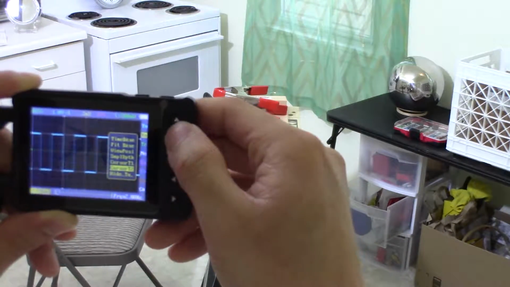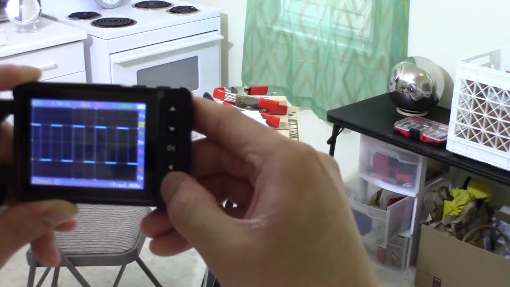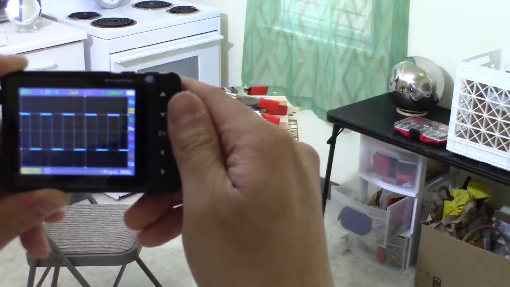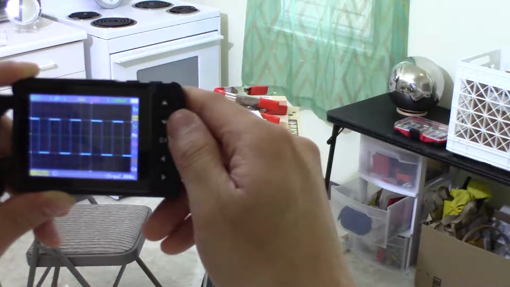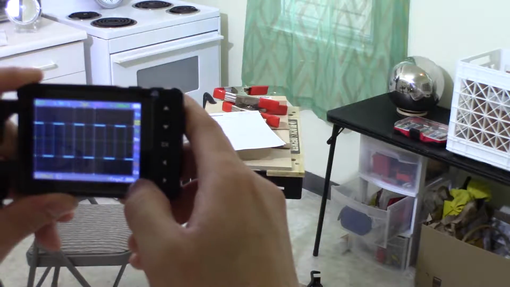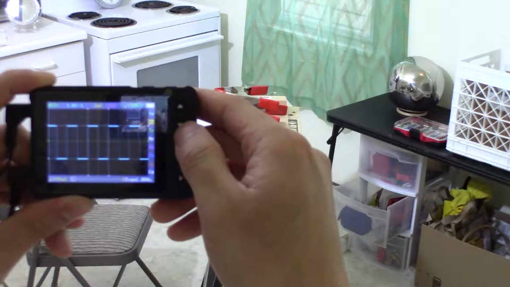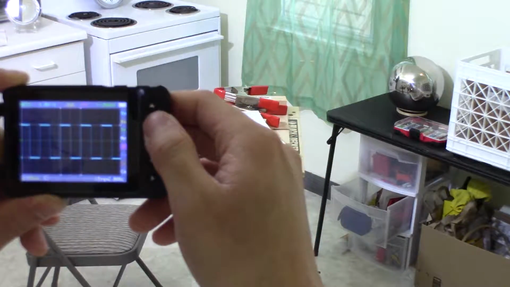Then I move T2 over to the right. Then we have about half a millisecond there, or 496 microseconds, at a frequency that measures at 2 kilohertz, 2,000 cycles a second.